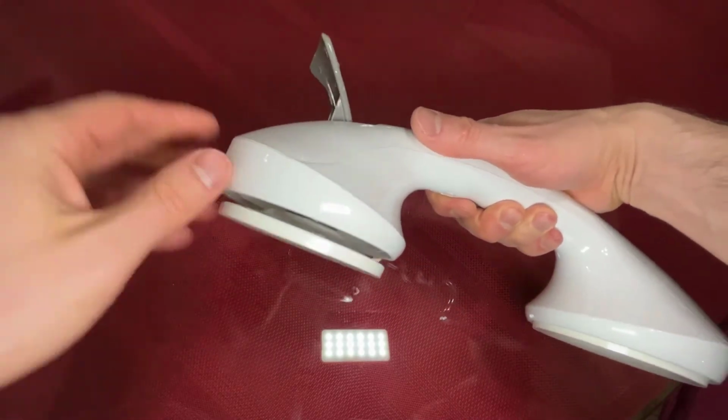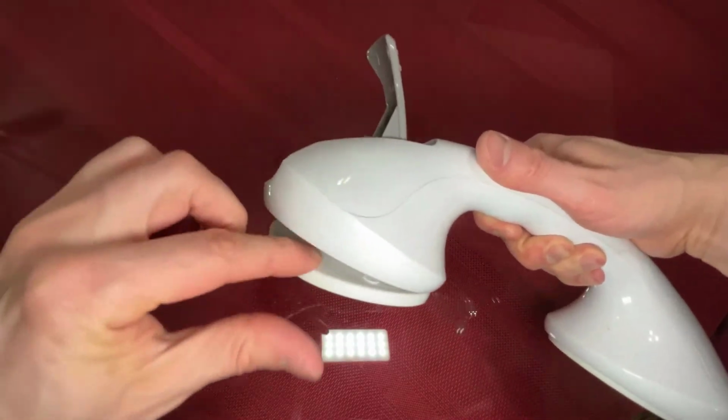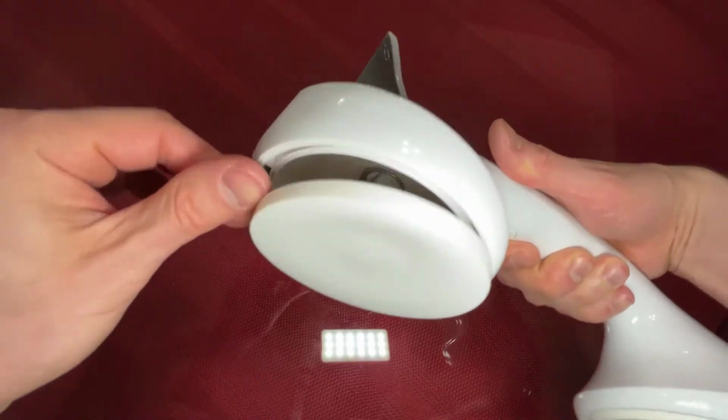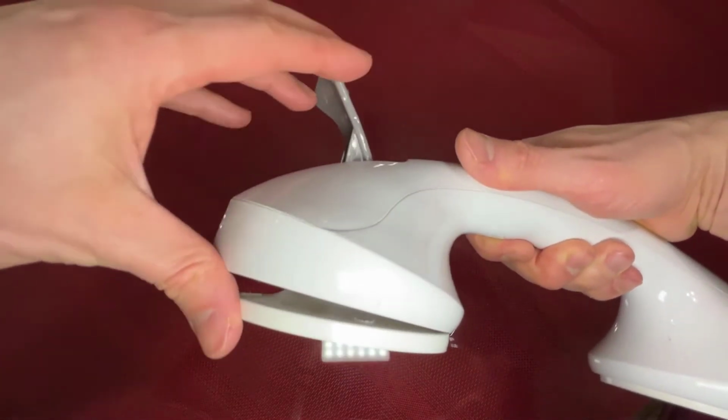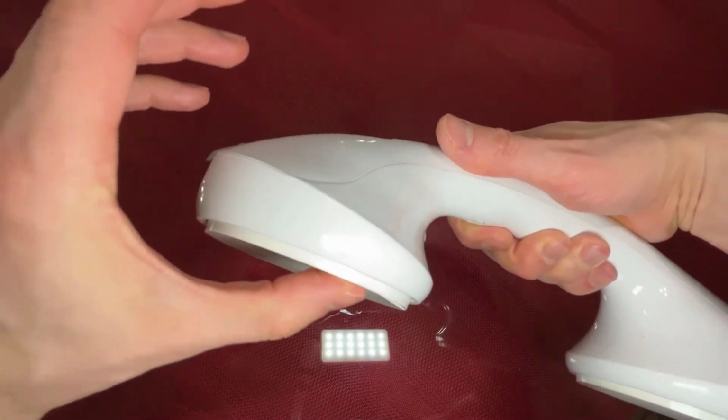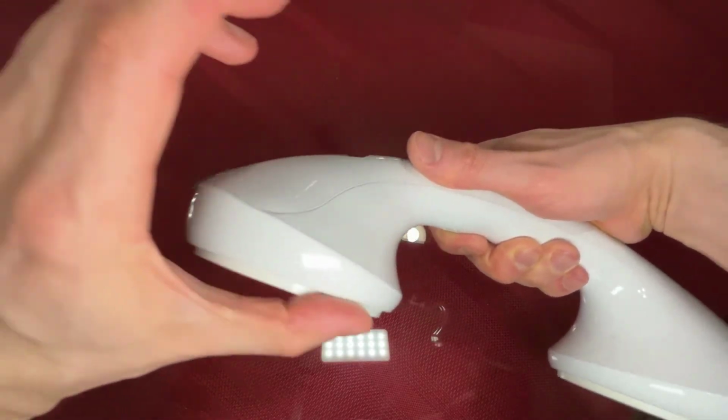And also, one thing to consider is this face of the suction cup will come in contact with this face up here in the handle. And that's what creates the seal on the outside that won't let the air escape.